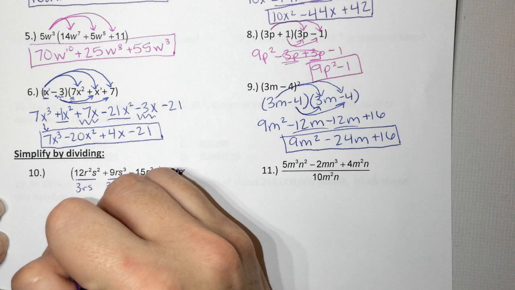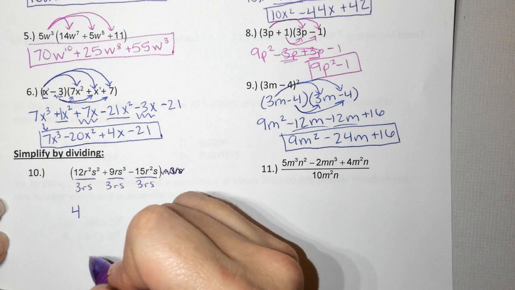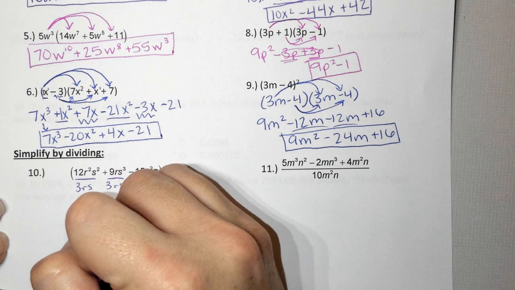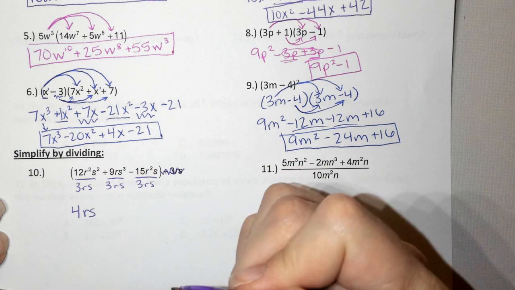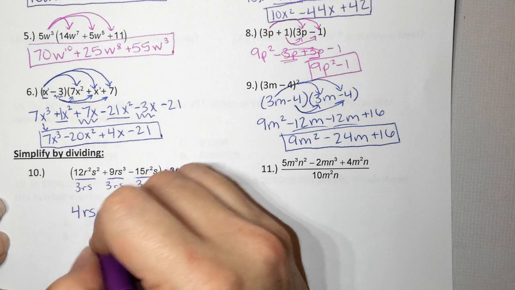12 divided by 3 is 4. And now more r's on top. 2 minus 1 is r. So remember, we subtract exponents when we're dividing. 2 minus 1 is 1. So we have 4r. 9 divided by 3 is 3.